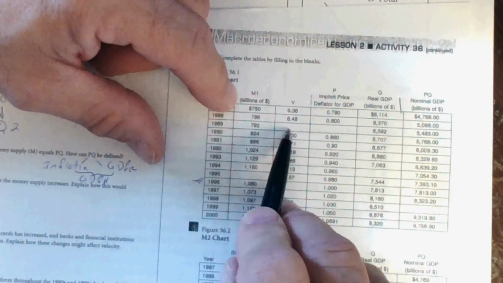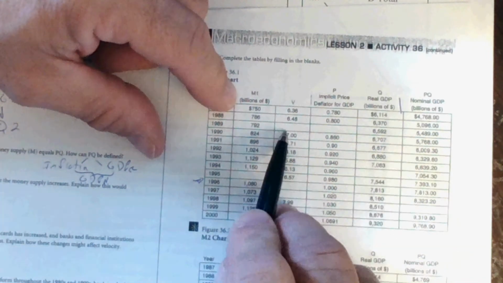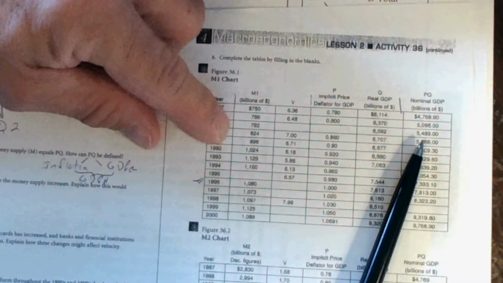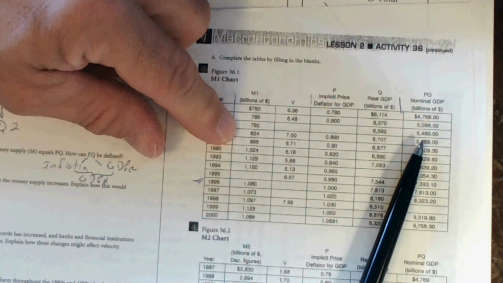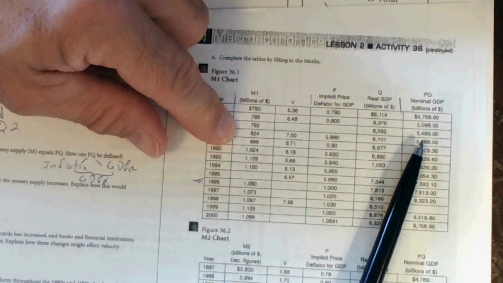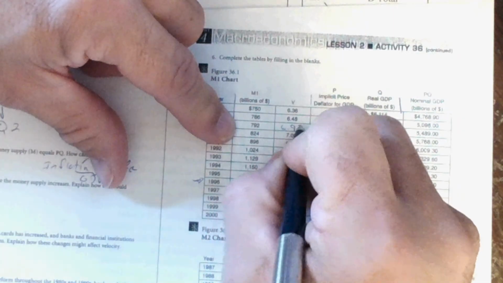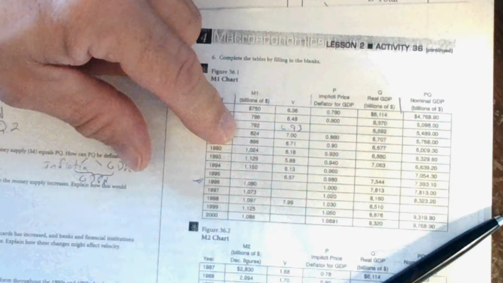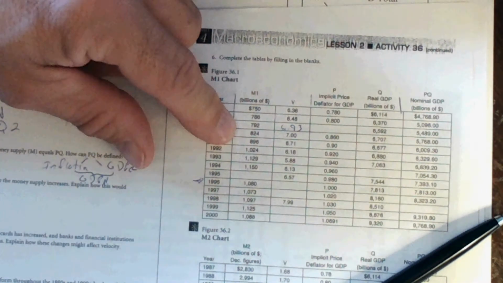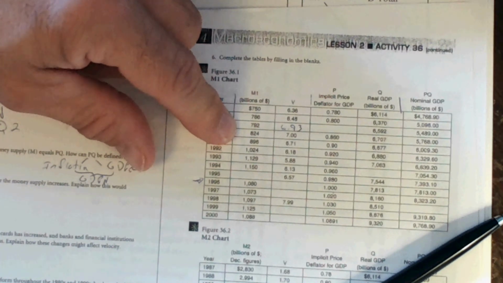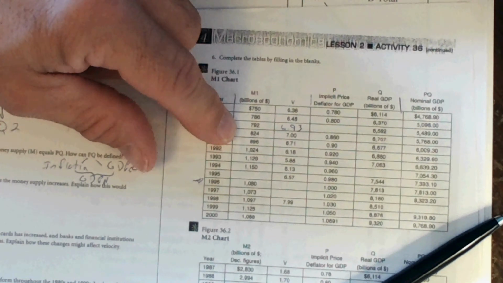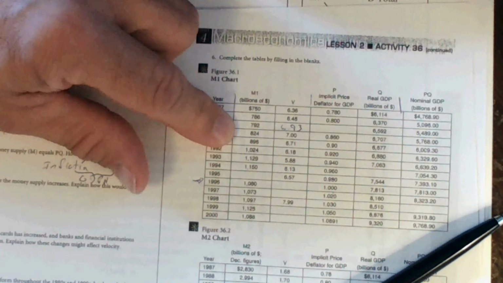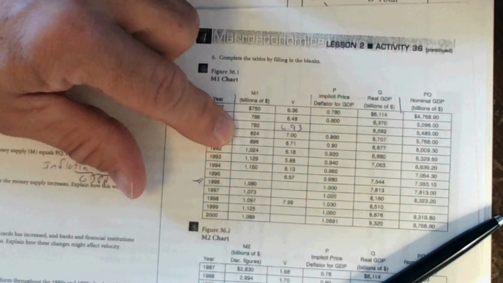Okay. Well, if this times this equals these two numbers, and these two numbers equal that number, to get the velocity of money, we will divide 5,489,000,000 by M, the supply of money, which is 792. And doing that, we will discover that the velocity of money is 6.93. Similarly, if this number and this number equal this number, then we'll take 5,489 and divide it by 6597, and we'll get 0.83.